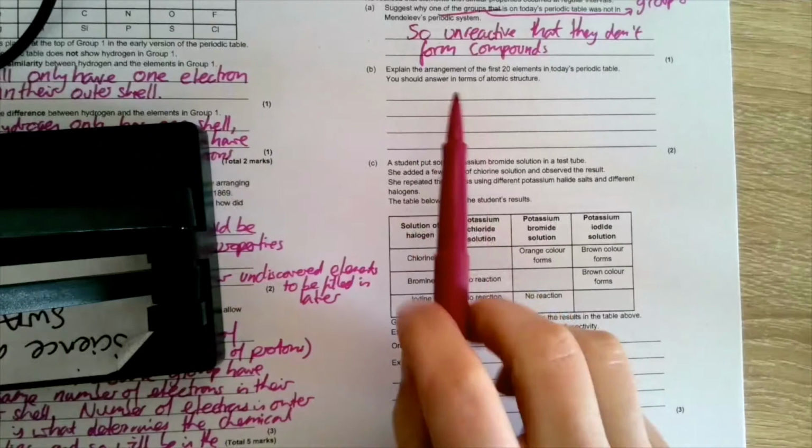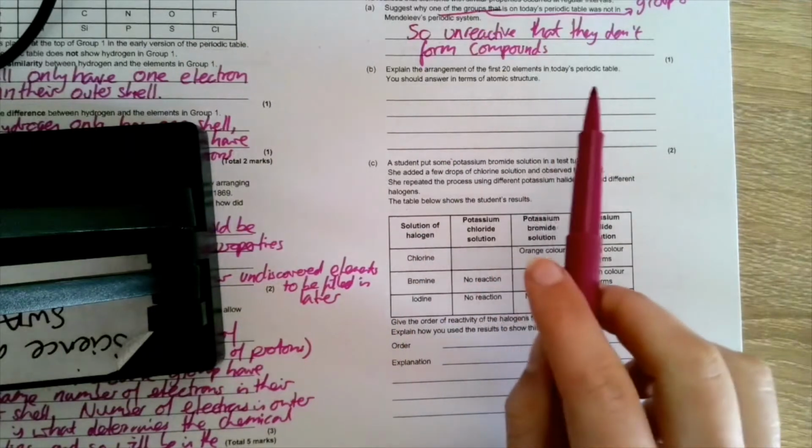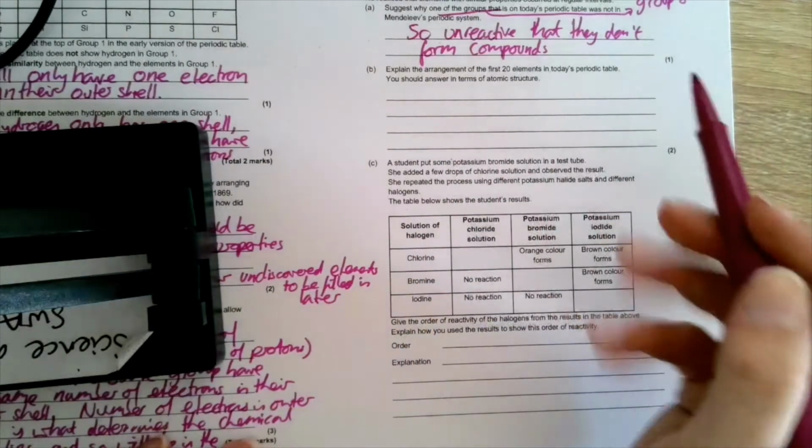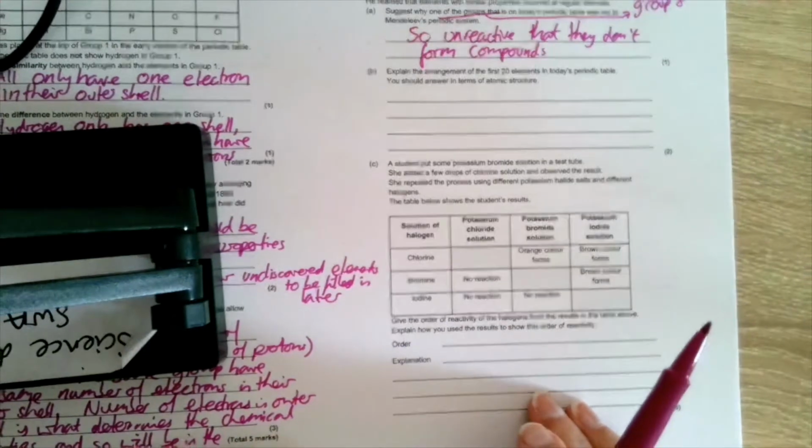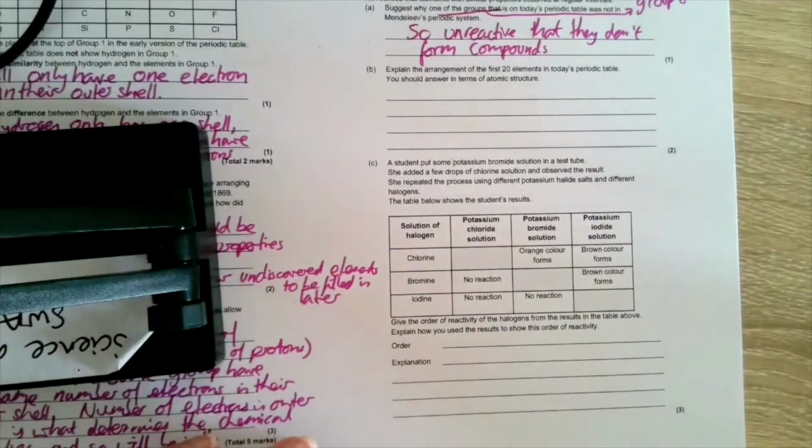Explain the arrangement of the first 20 elements in today's periodic table. You should explain your answer. You should answer in terms of atomic structure.